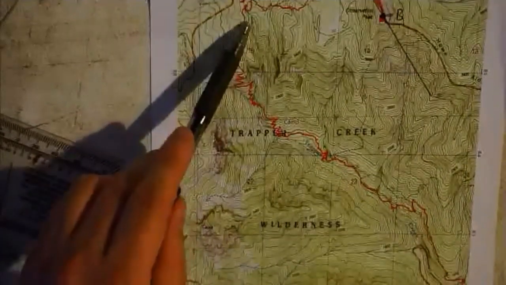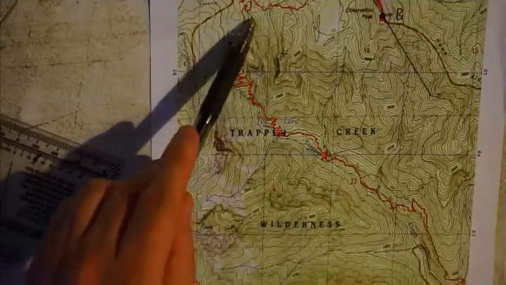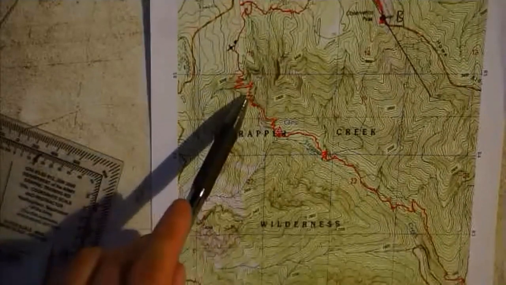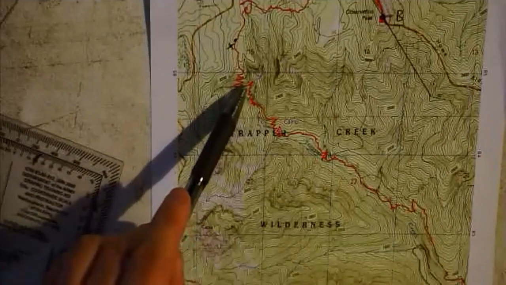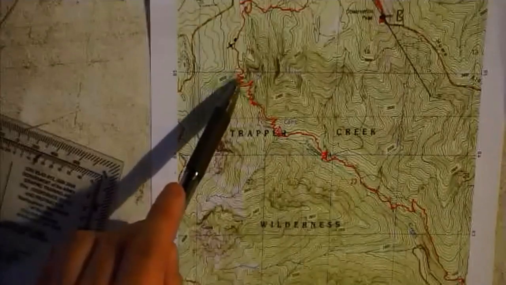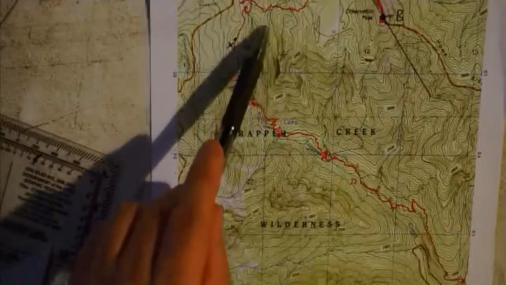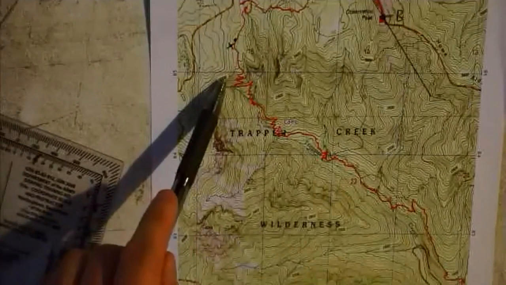I have this really deep draw here to my east. I have this really deep draw to my south heading out to the west. This is actually a bridge right here. They kind of create this funnel that comes together.